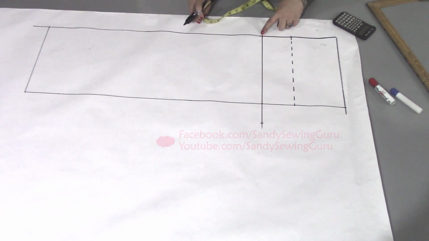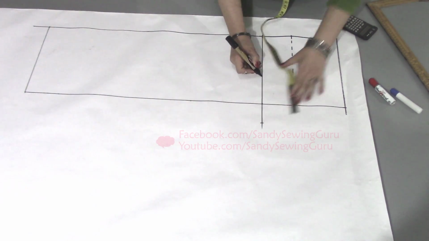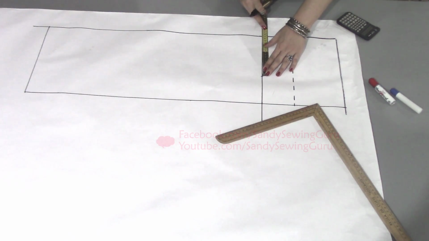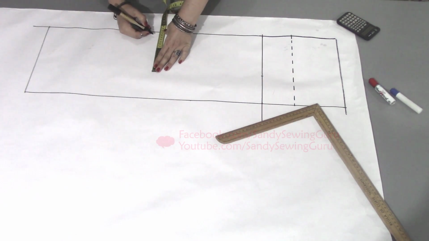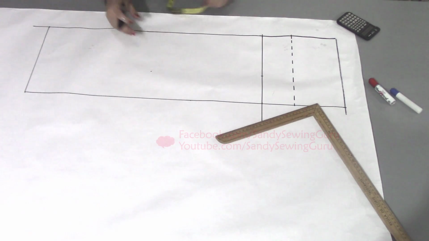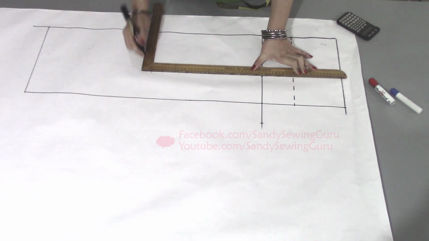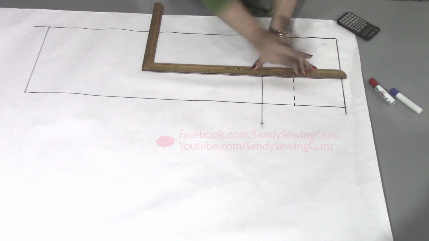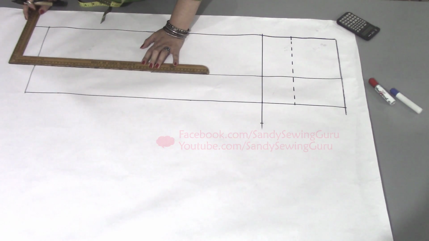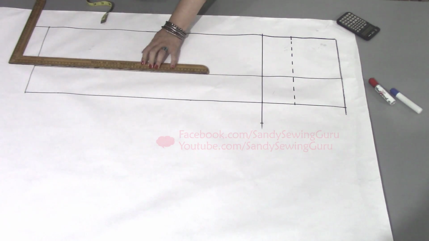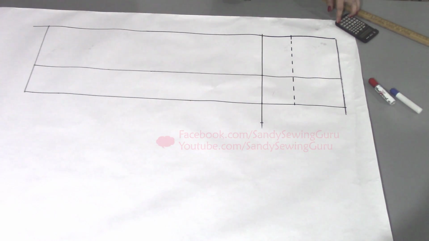Now here, this is the crotch point and this is the side point. Take this measurement and divide it by 2 and mark the half point. This measurement here, I am going to take it and mark it over here because I need to trace a vertical line, so these reference points will help me. So trace a vertical line in this way from the top horizontal to the bottom horizontal. This is the central line of your pant pattern.